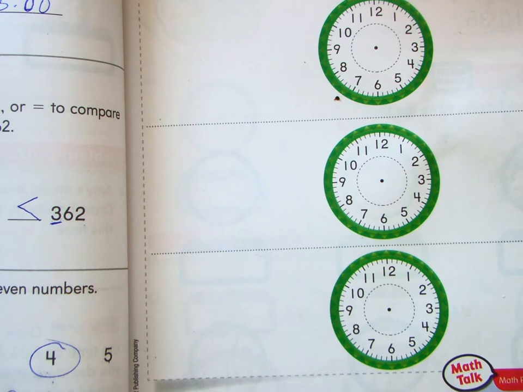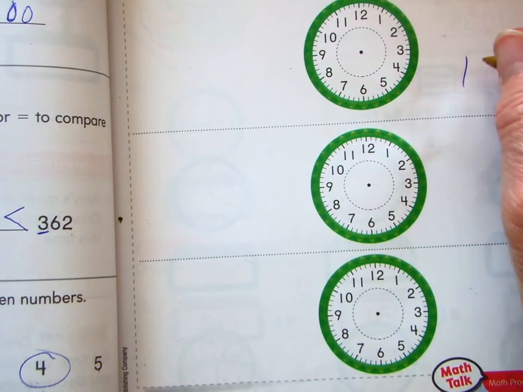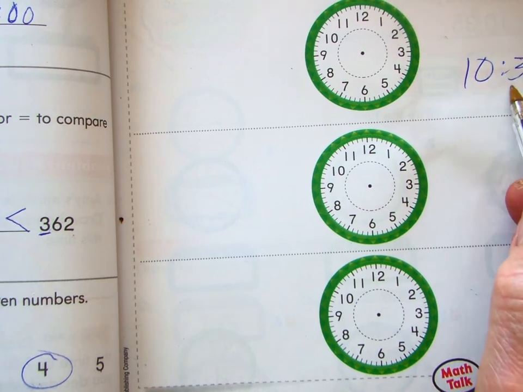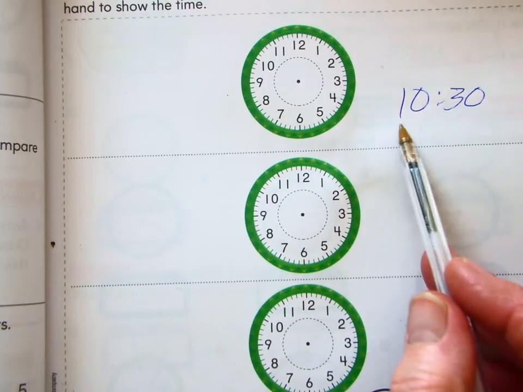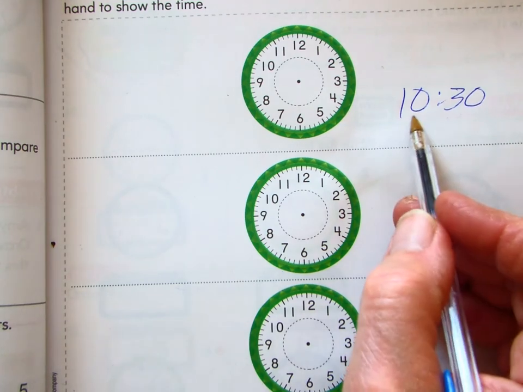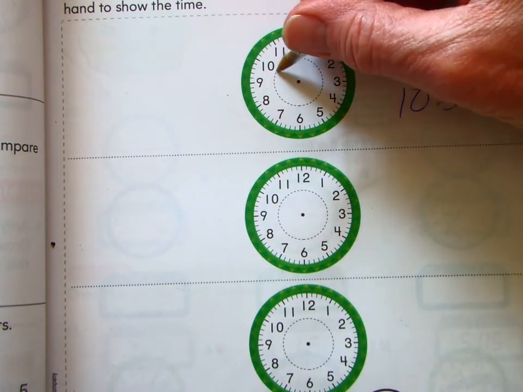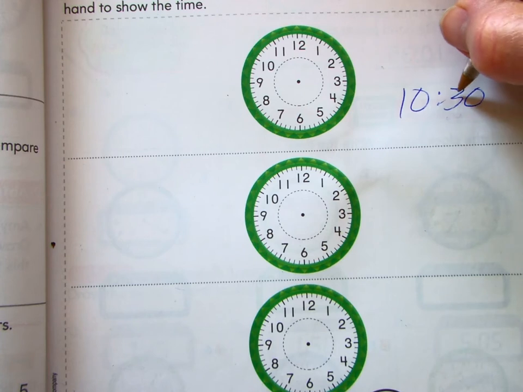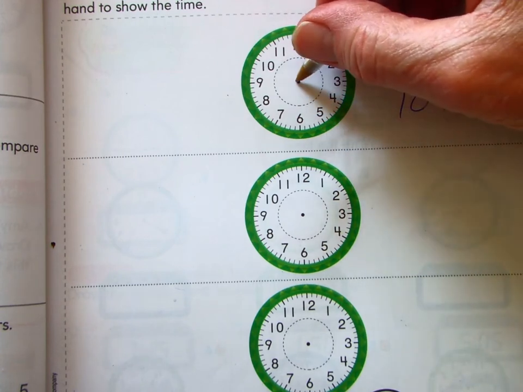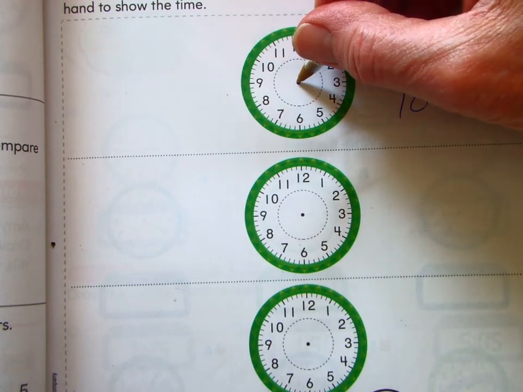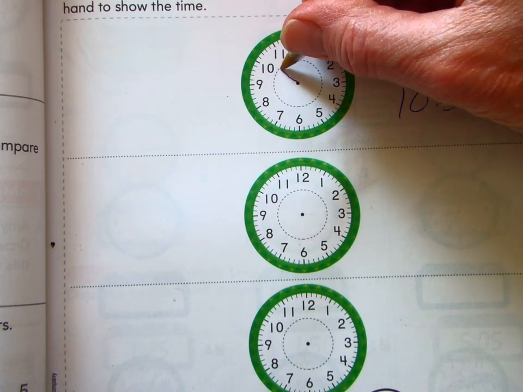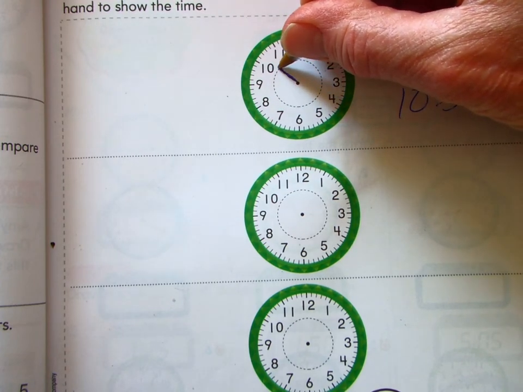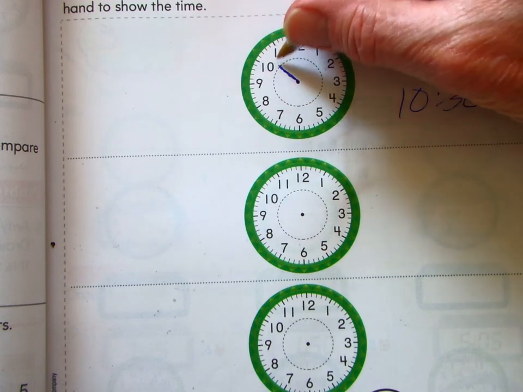Okay, so Sophia goes to music at 10:30. Let's write that over here, 10:30. Or we could say half past 10. So what do we do first? The hour, the 10. Now we can go right at the 10, but since the minute hand's already gone halfway around, that means the hour hand has moved a little bit. It's between the 10 and the 11, right in the middle actually. So I put it between the 10 and the 11.